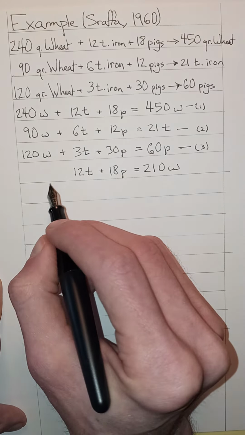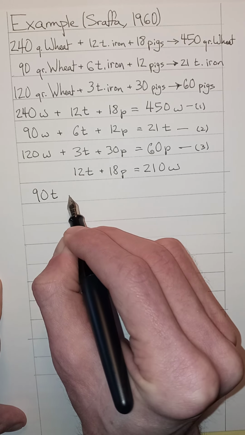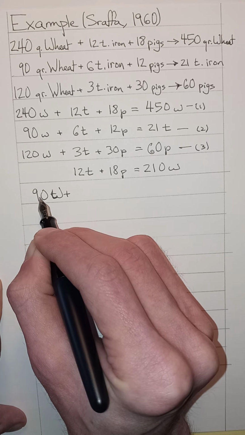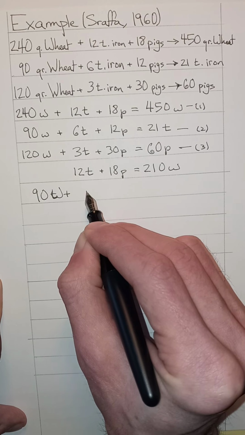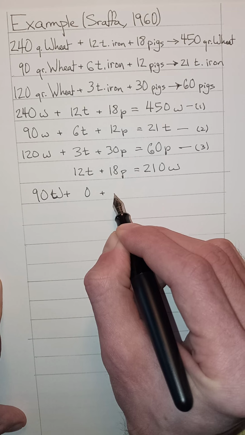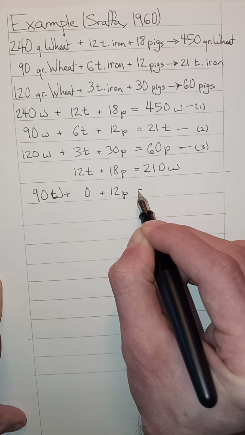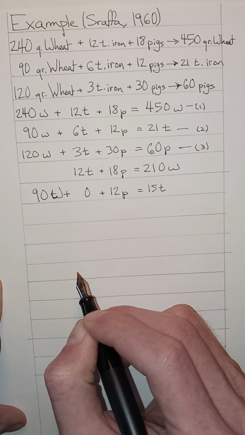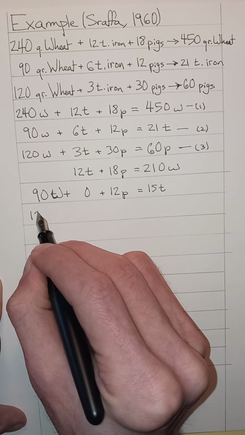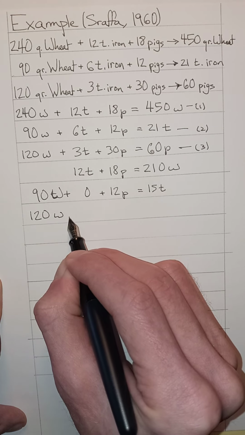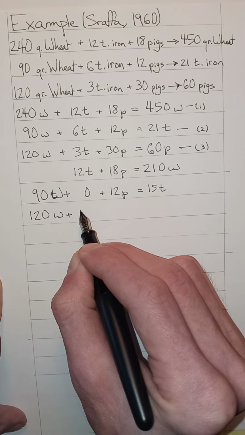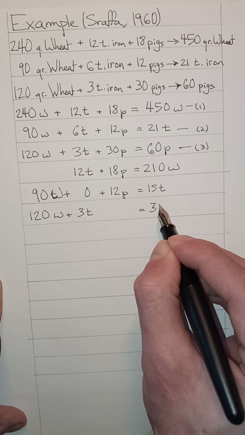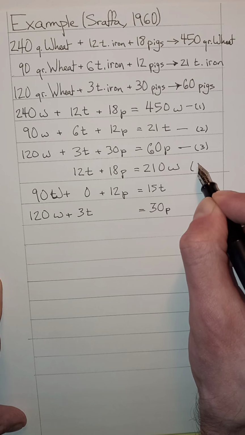And we can do likewise with the iron sector. The value of 90 quarters of wheat plus 0 tons of iron plus the value of 12 pigs is equal to the value of 15 tons of iron. And then for the pig sector, the value of 120 quarters of wheat plus the value of 3 tons of iron is equal to the value of 30 pigs.